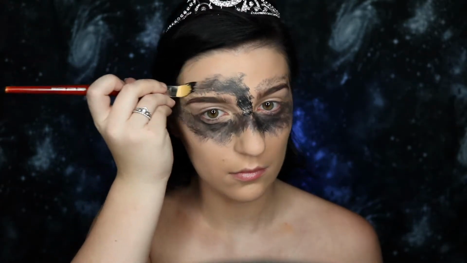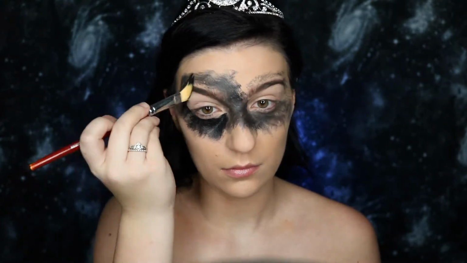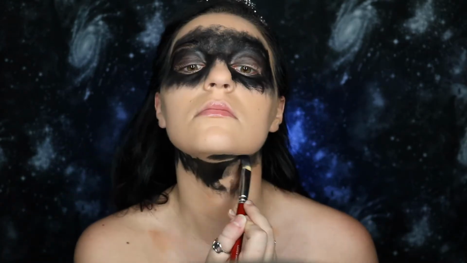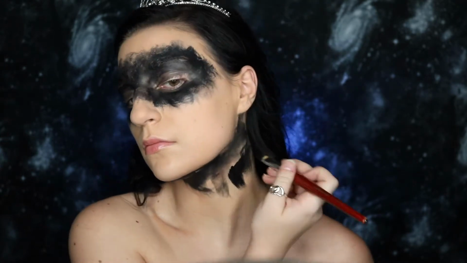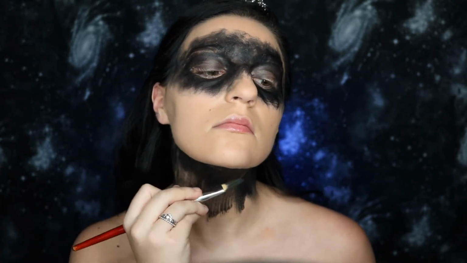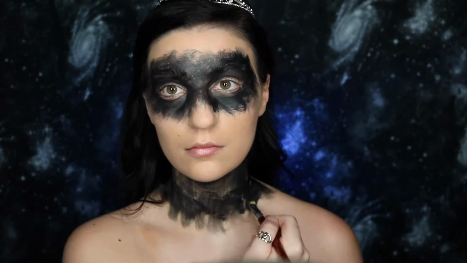So I decided to start off with a nice light coat and then work my way up until I basically looked like a new character from the upcoming Incredibles movie. Then you're going to be bringing that down onto your neck as well, and don't worry if it is patchy, because once again we're going to be filling this in with plenty of colors, so having a patchy area is actually going to be fine and it is not going to ruin the overall look.